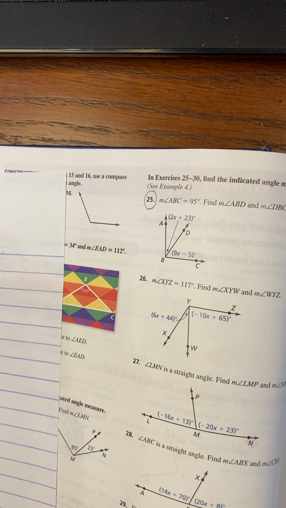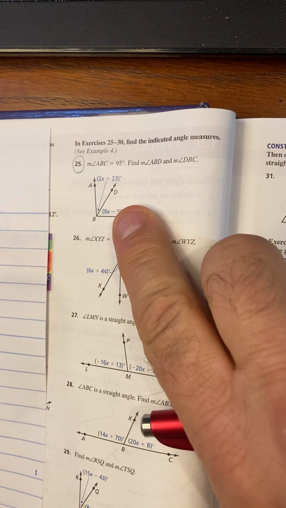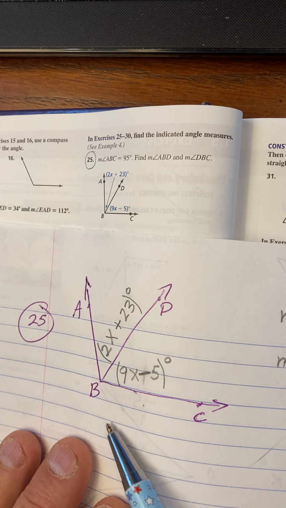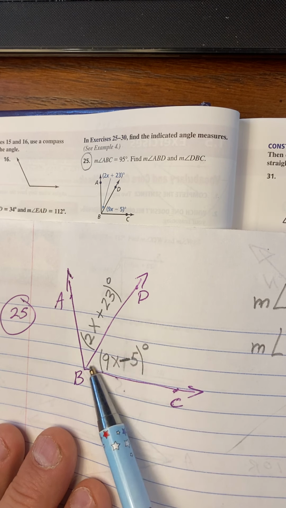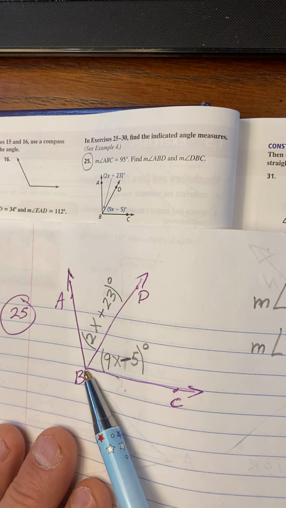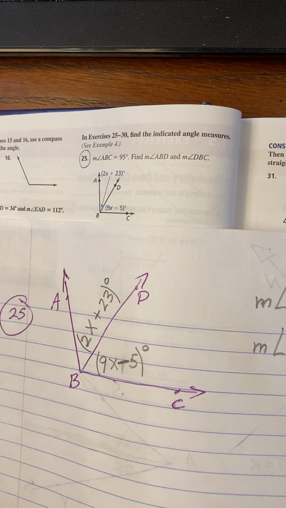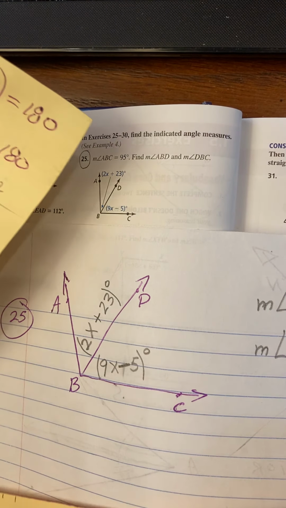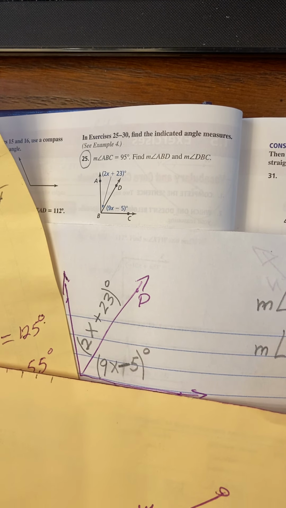Oh, I think I had one more. It was question 25. There's your angle ABD, angle DBC, and you have angle ABC. So there's three different angles right there. That is ABD, DBC is right there, and ABC is right there.